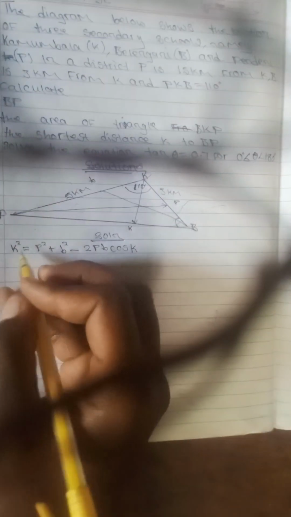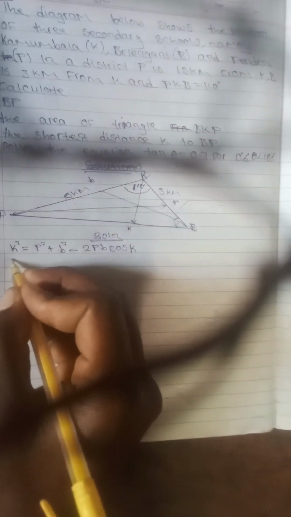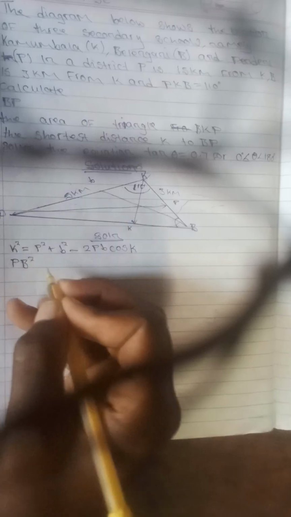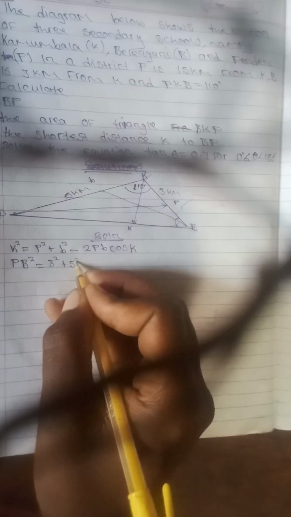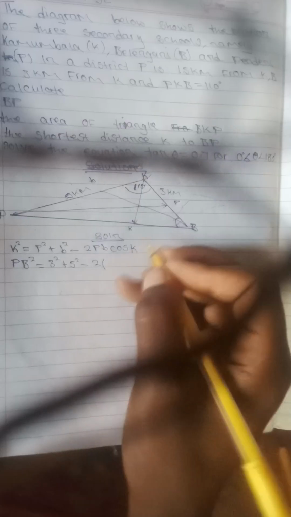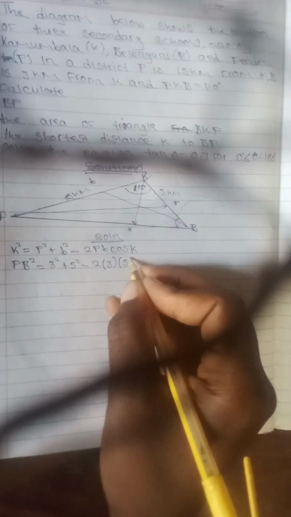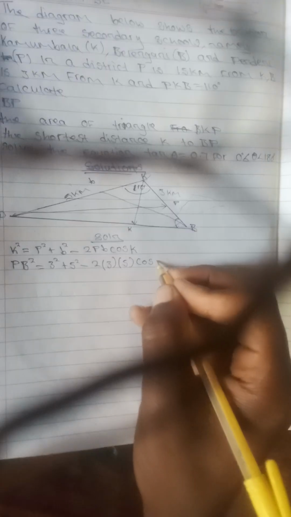So it goes like this. What is k squared? k squared is PB squared, which is equal to, what is P? P is 3, so 3 squared, plus, what is our B? Our B is 5 squared, minus 2 times P, which is 3, times B, which is 5, times cos, what is our K? Angle K is 110 degrees.